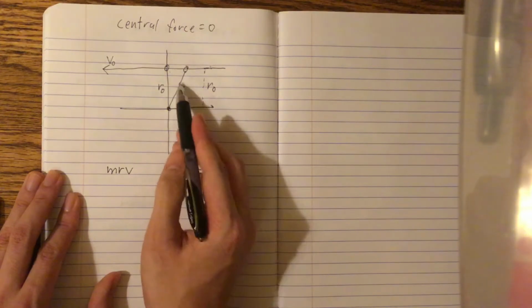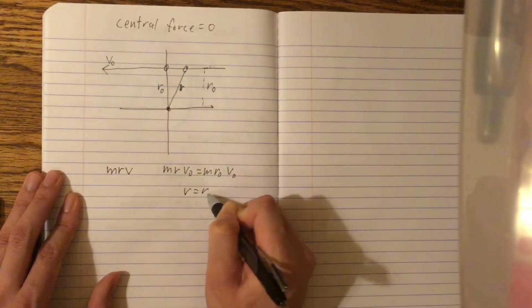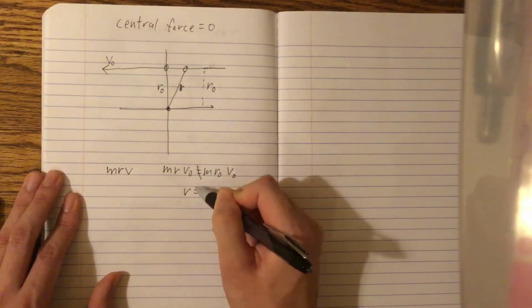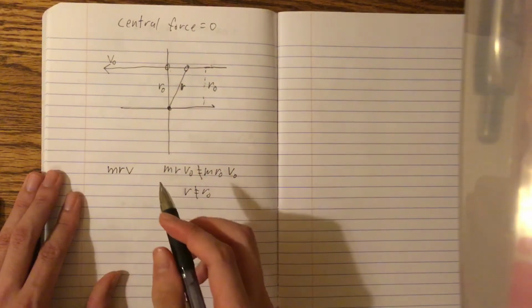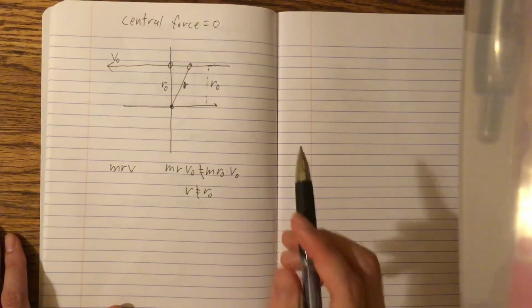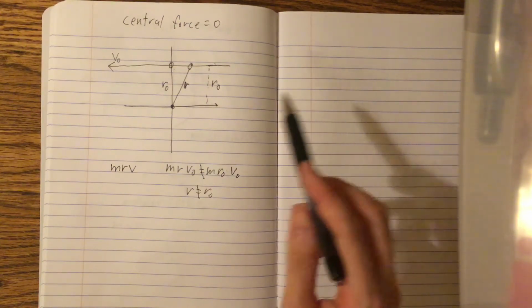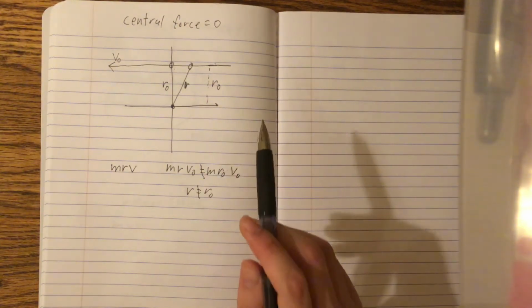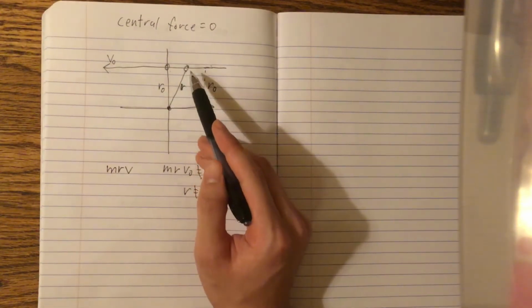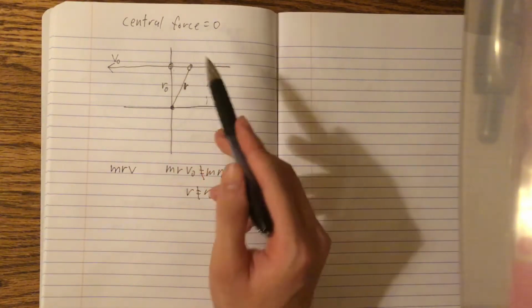But these r's are different. We'd get r equals r0, which is not true. So hence, m r v is not conserved for any particle under the influence of a central force. It is only conserved in a really special case, namely circular motion. But angular momentum is still conserved for a particle moving in this type of motion in a certain sense.